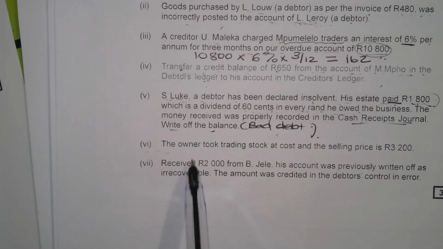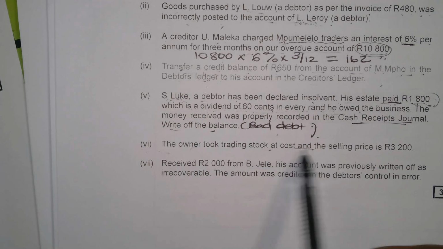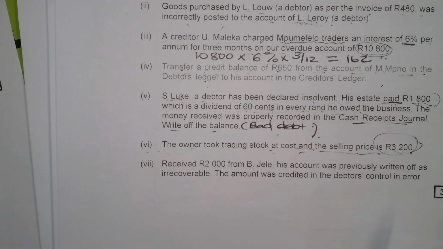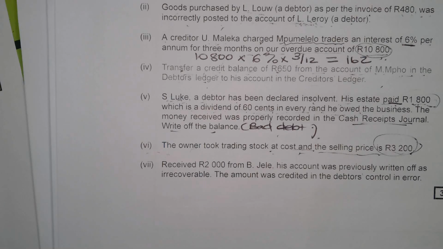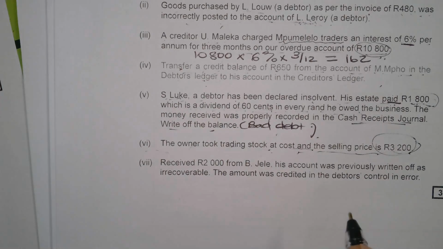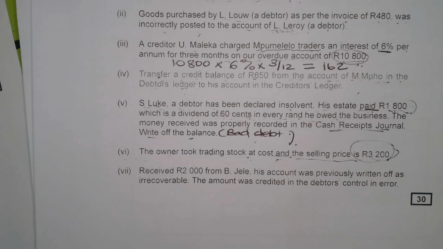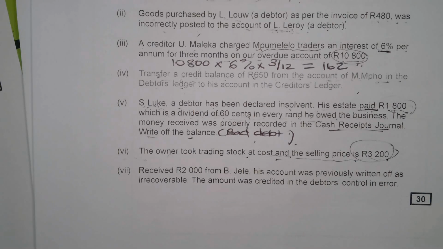the following transaction. It says the owner took stock at cost, and the selling price is 3,200. So in this case, remember that the stock wasn't sold, the stock was taken. Personally I think maybe it was for personal use, but they didn't say that. When an owner takes stock, it didn't say that it was sold, it said it was taken. So for whatever reason that the owner had, he used it for that.